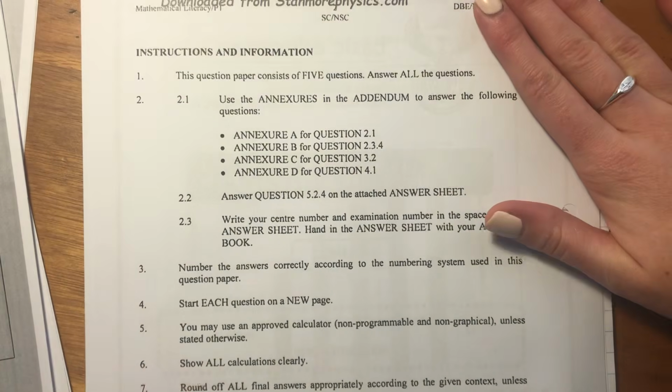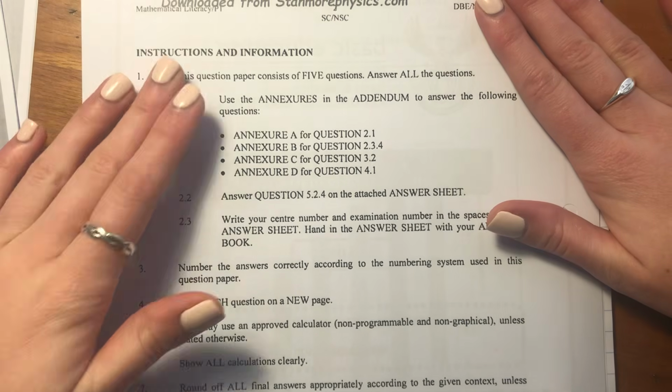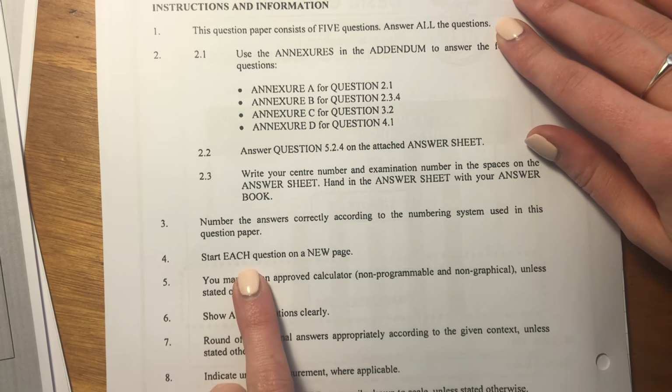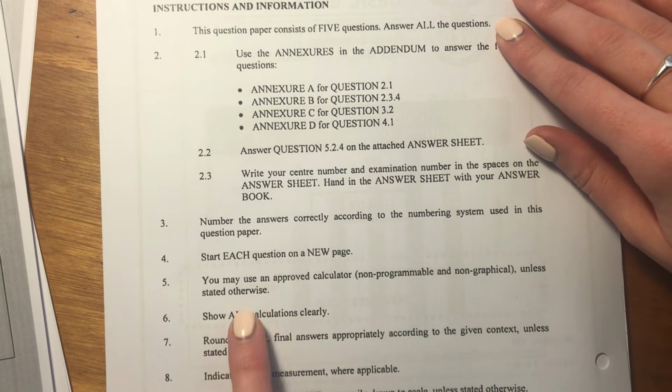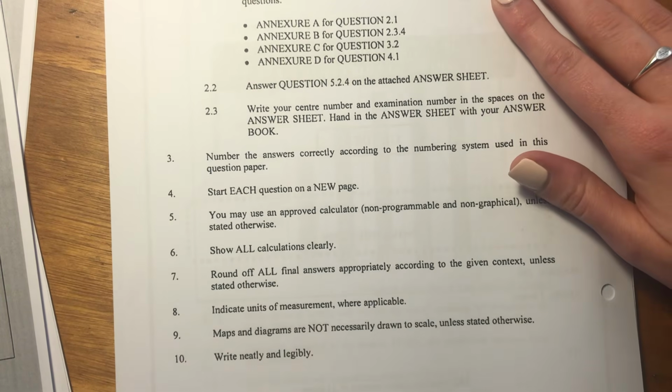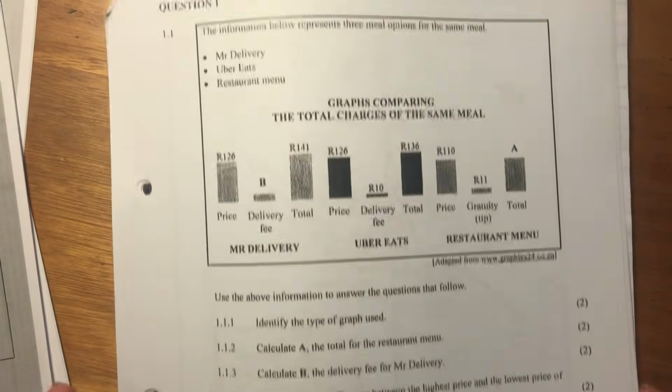I know I've said this in previous video series, but please always make sure that you read through your instructions. What's important is: start each question on a new page, use an approved calculator, maps and diagrams are not drawn to scale so don't assume that they are, and always try to write as legibly as possible. Okay, let's look at question 1.